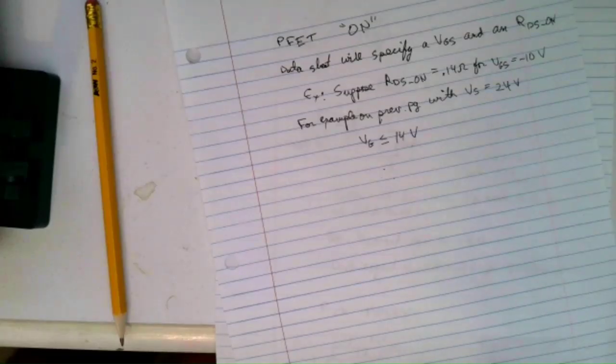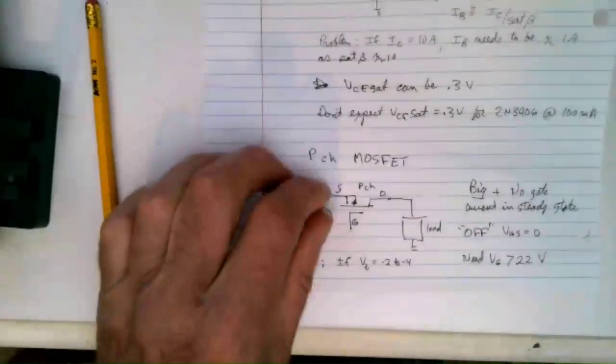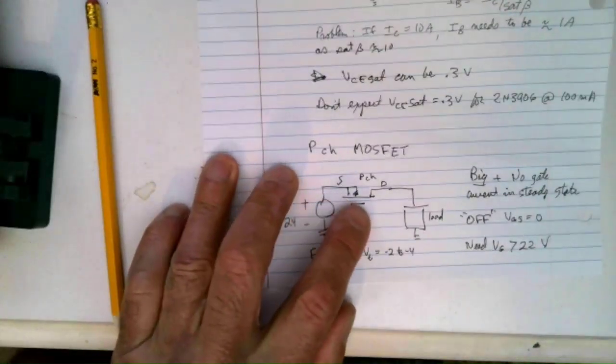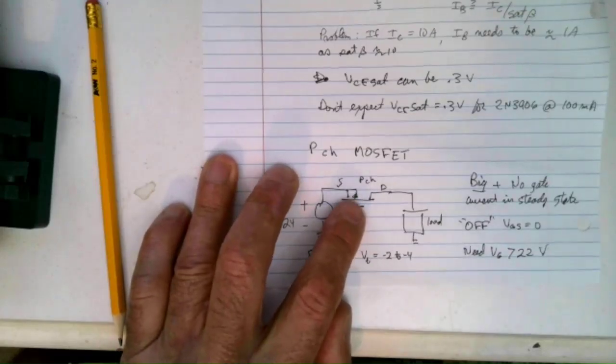Okay, so that's just a real quick overview of the two approaches that are most straightforward for high side switches, electronic high side switches. One is the PNP BJT, and the other is the P-channel MOSFET, and the arrow on the P-channel MOSFET points out.